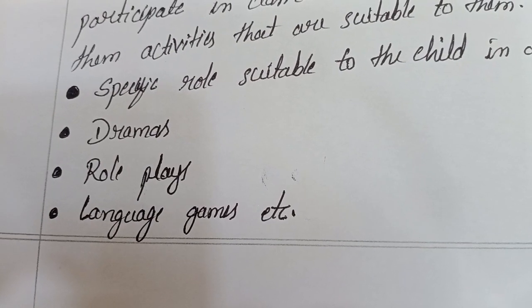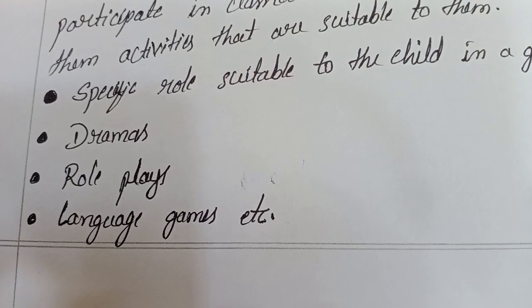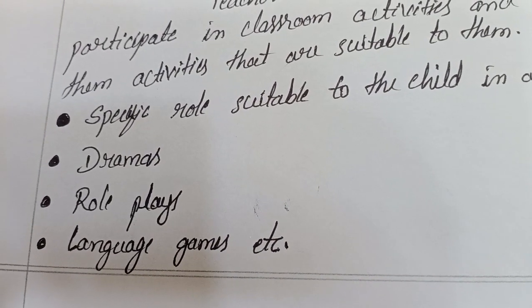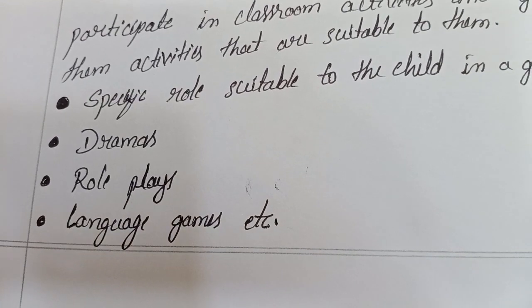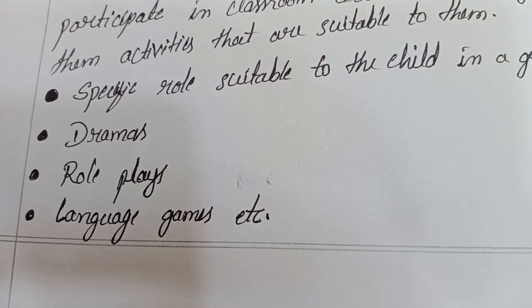By playing dramas, the teacher helps them to easily understand the subject, the topic on which they are reading. Role plays also play a very important role in the motivation of the passive student.